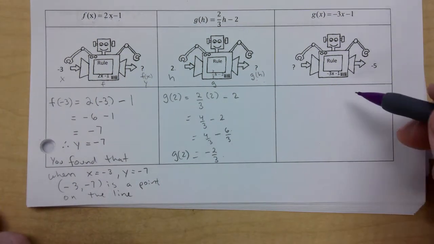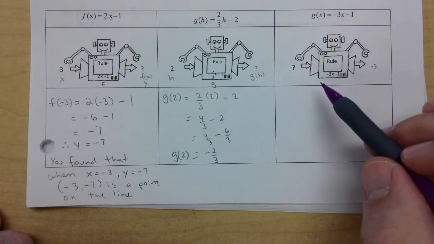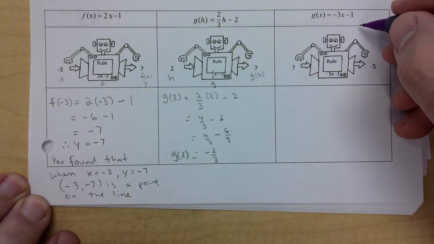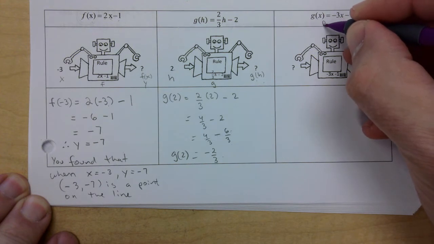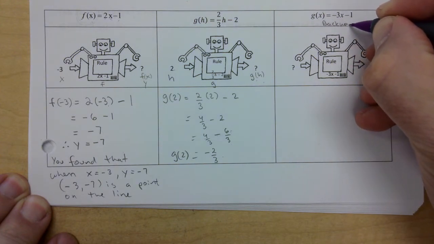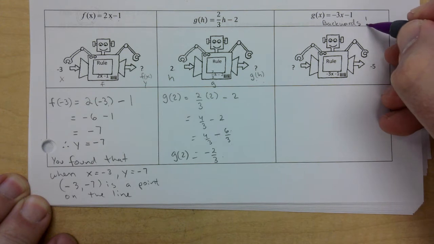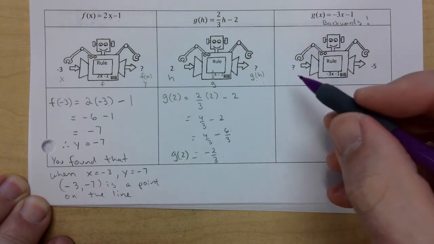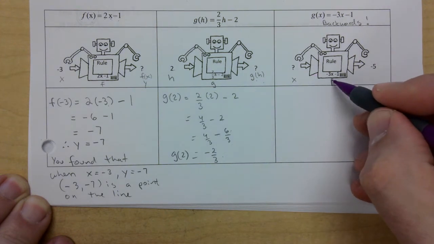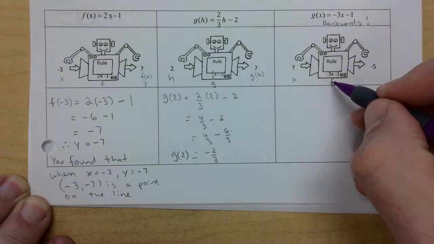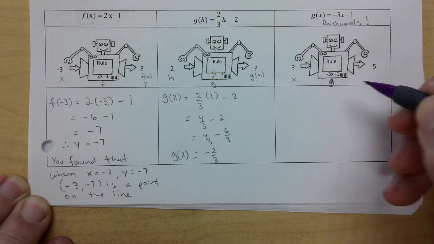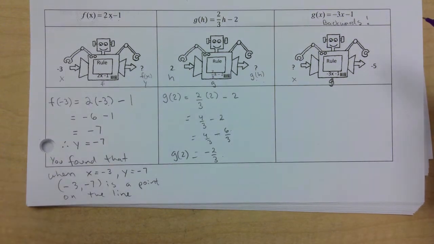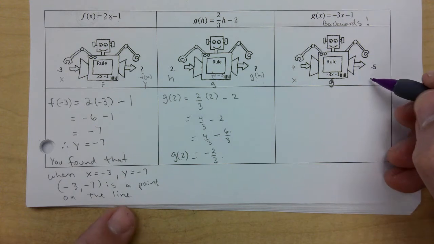Okay, another one, and this is backwards. You're trying to figure out what was plugged in here to get an output of negative 5. So this would be our x, this would be our function, or g, sorry. They're using g for the letter of the function. And you get g of x here.